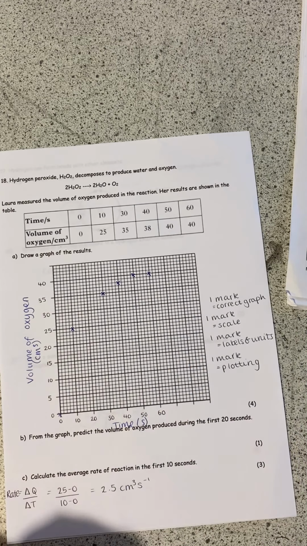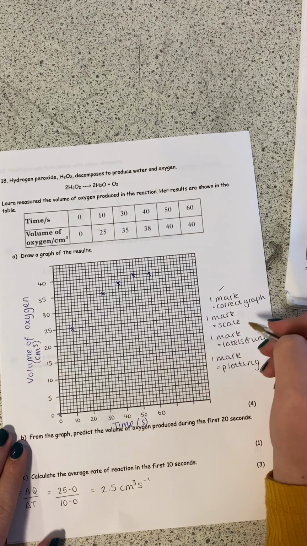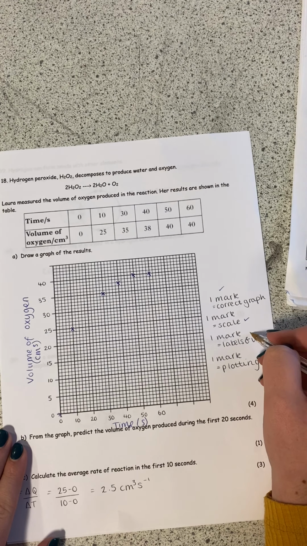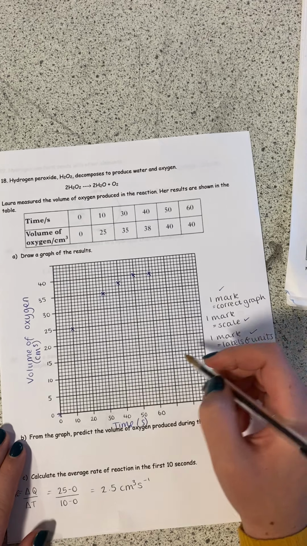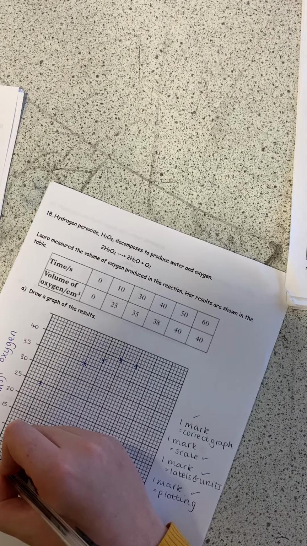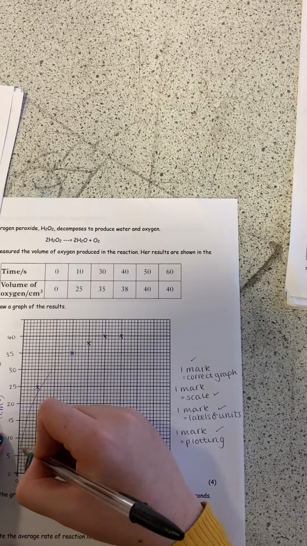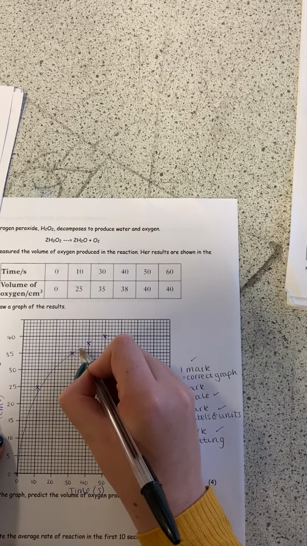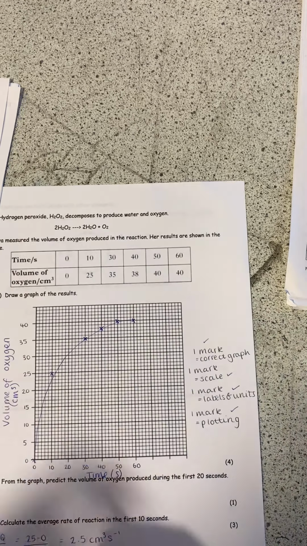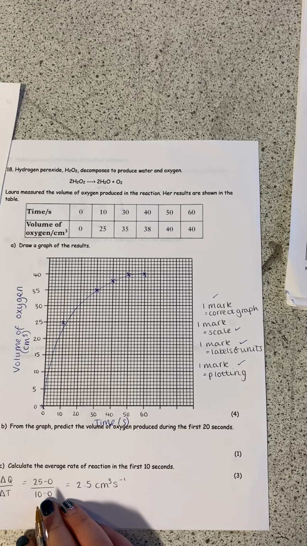Okay, so I've now got a mark for the correct graph. I've got a mark for my scale, a mark for my labels, and a mark for my plotting. Now I'm going to draw my line of best fit. Remember, it's not a join the dots. We're going to try and fit it the best that we can into there. Okay, so you would get the 4 marks for that.